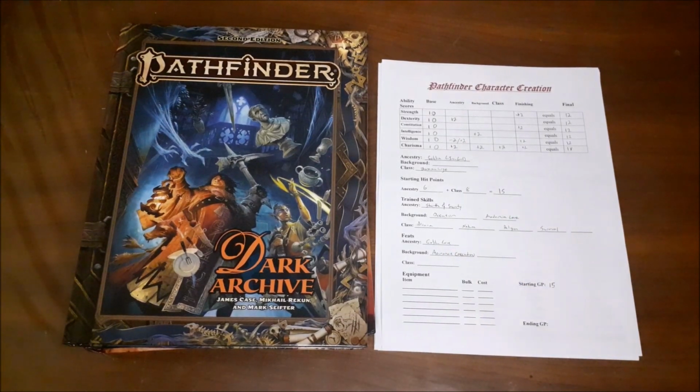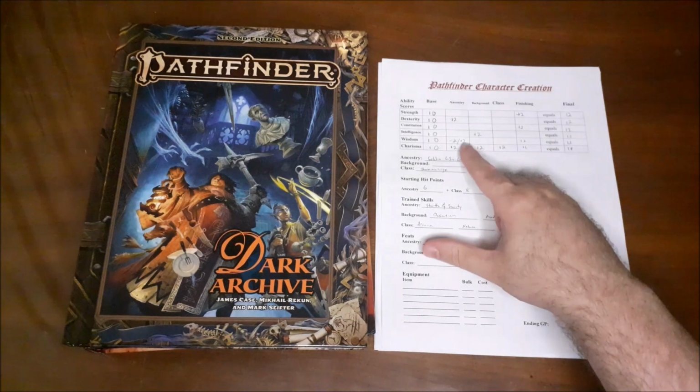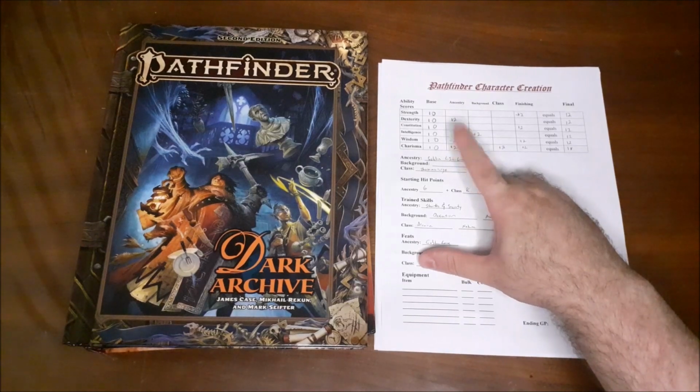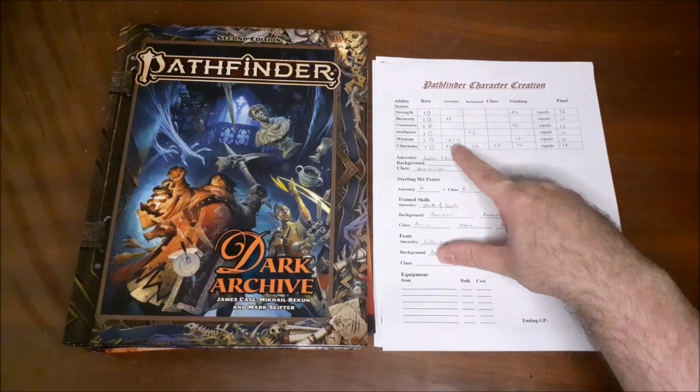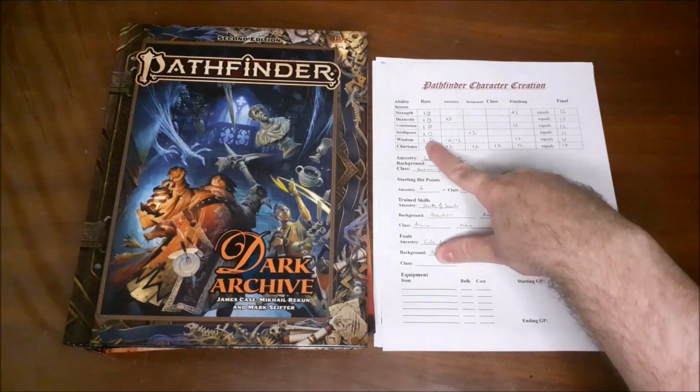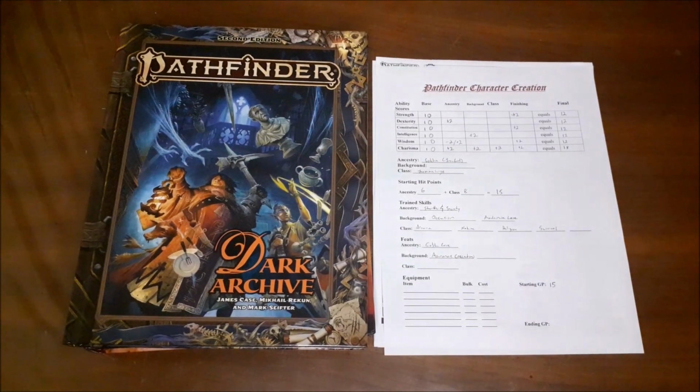Now this class is a combination of a secondary fighter type, but they rely on their innate abilities and some knowledge stuff. So I didn't want the -2 penalty to wisdom to start off with, so I put their free boost into wisdom as well, which canceled that out. So it starts with 10, and then +2, -2.